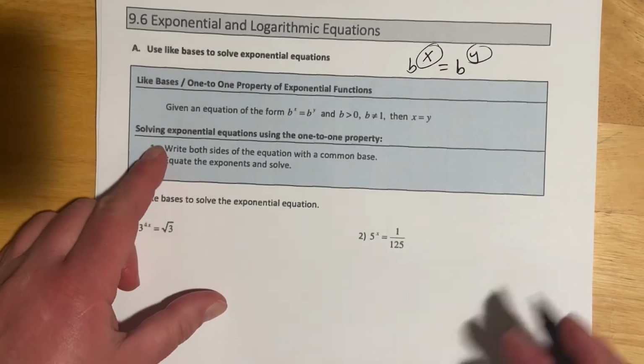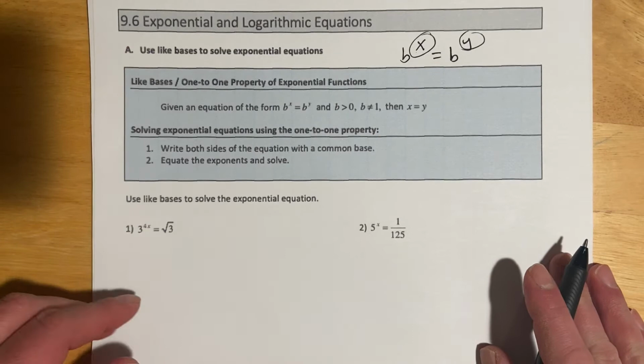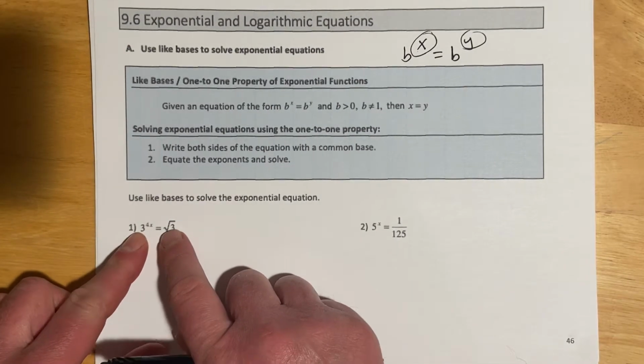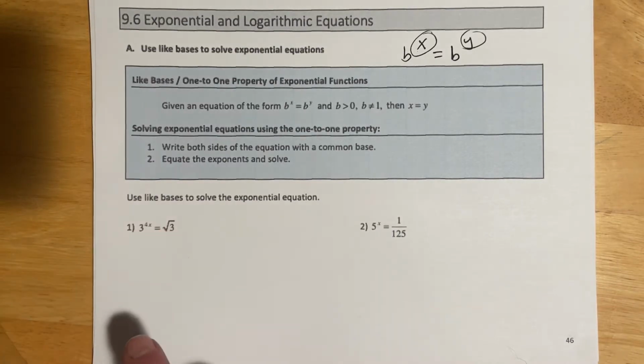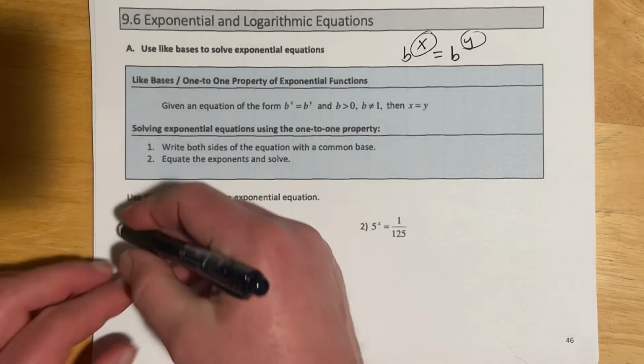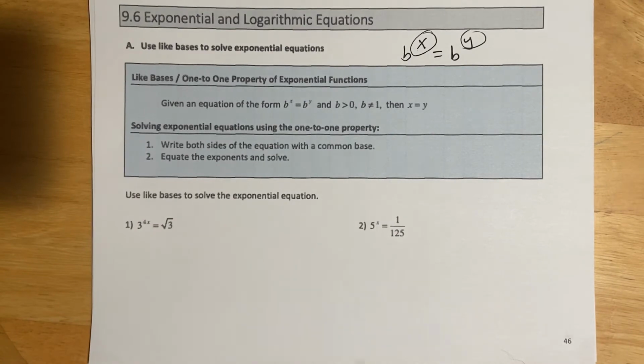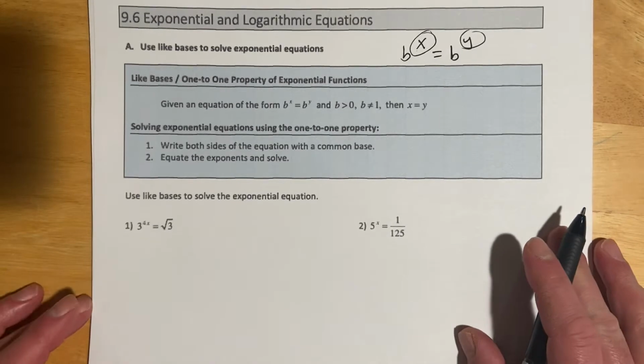And so for solving exponentials using the one-to-one property, if I have something where maybe it's not quite the same base at the moment, but I can do something sneaky and make it the same base, then I can dump those bases, set the exponents equal, and solve. So it doesn't always work, but when it does, it's a lot easier than the alternative.